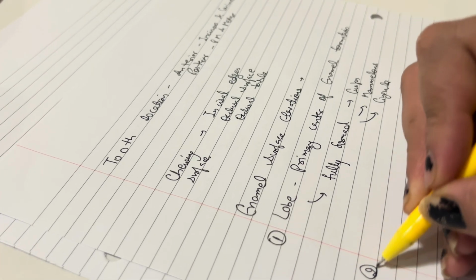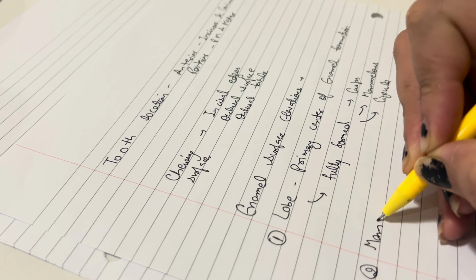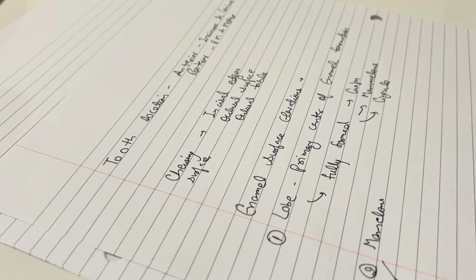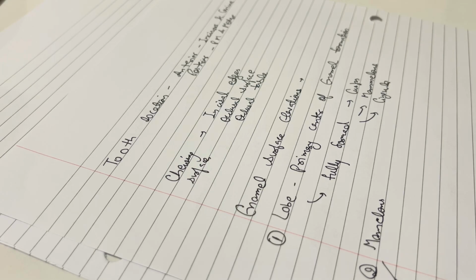The second thing is very important, that is the mammelon. Sometimes a question is asked in the ADAT on the mammelon. They will give you an adult patient and ask whether the patient still has mammelons present. Remember, mammelons wear down after the tooth erupts.